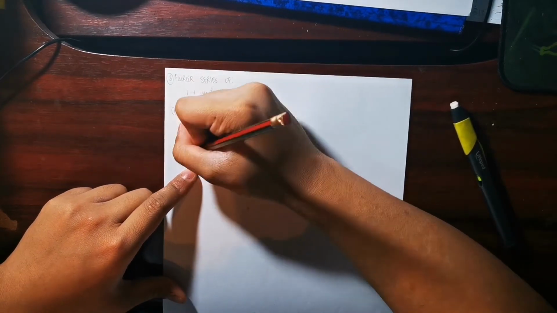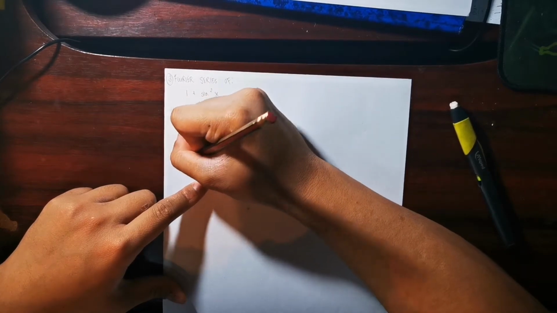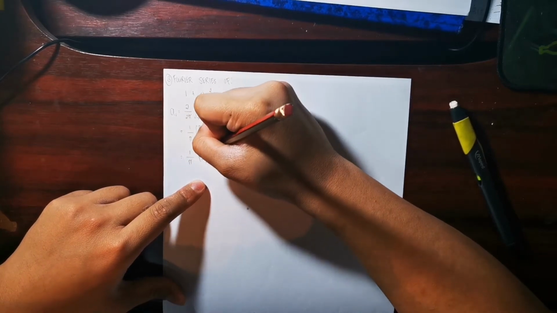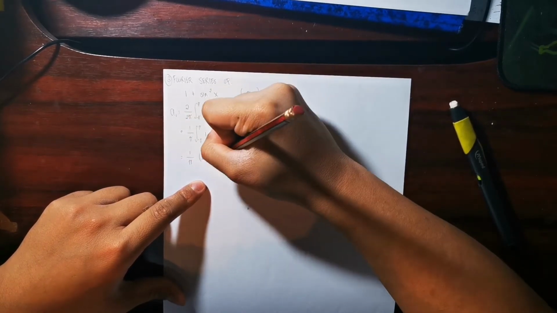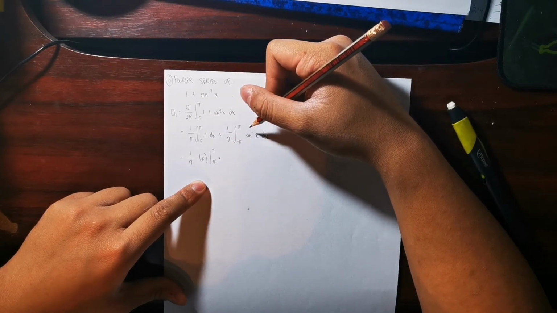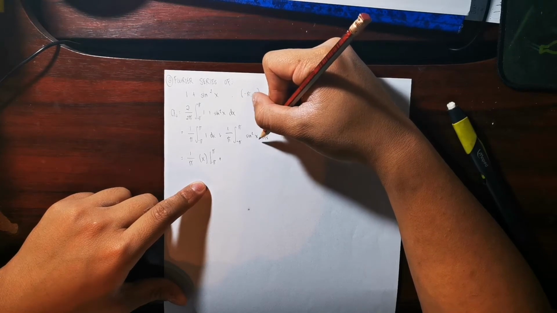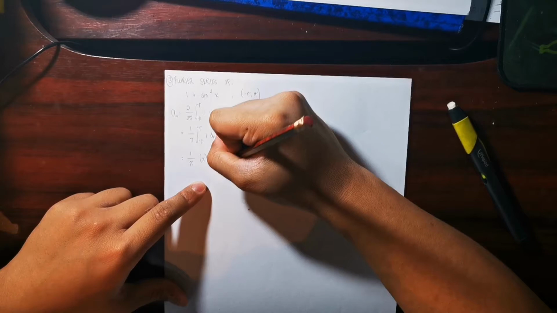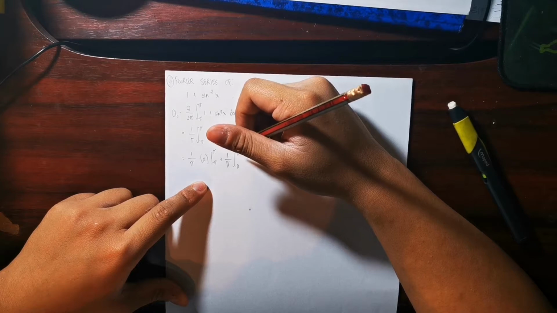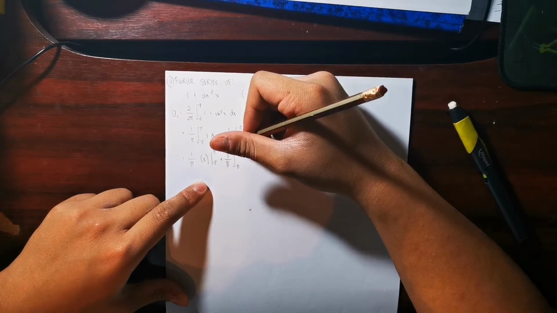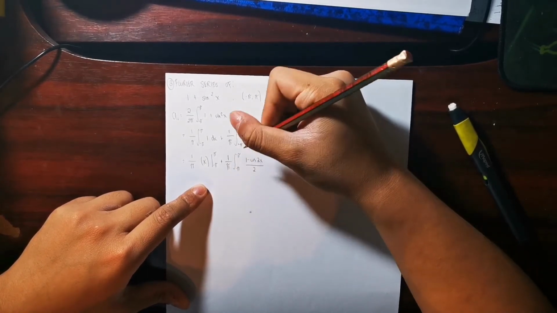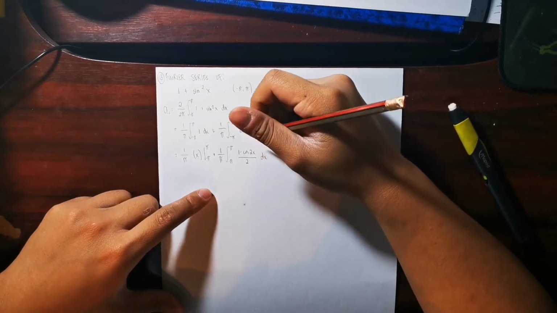Now we'll take the integral of this one. The integral of the first is 1 over pi x evaluated from pi to negative pi, plus the integral of sine squared x. The trigonometric equivalent of sine squared x is 1 minus cos 2x over 2, dx.